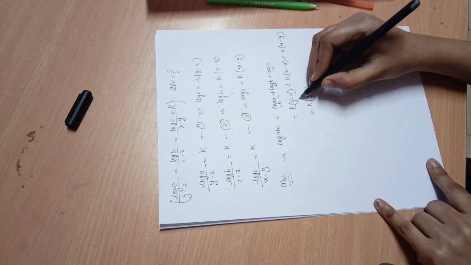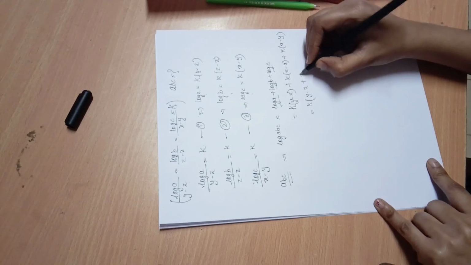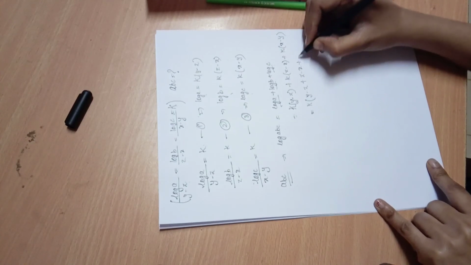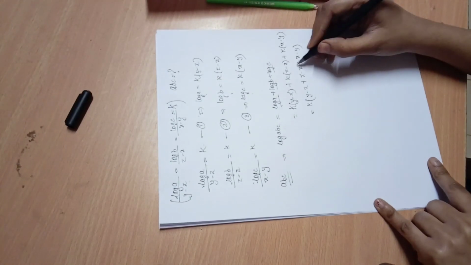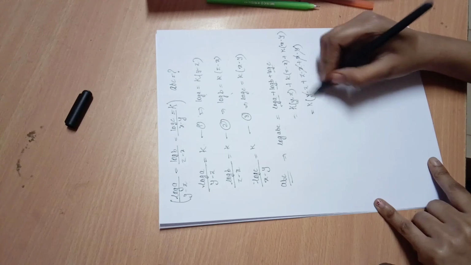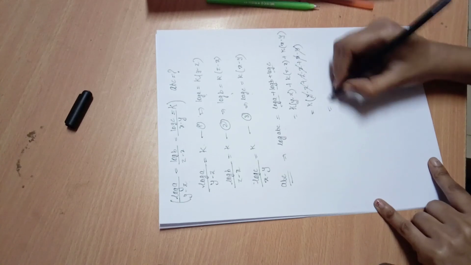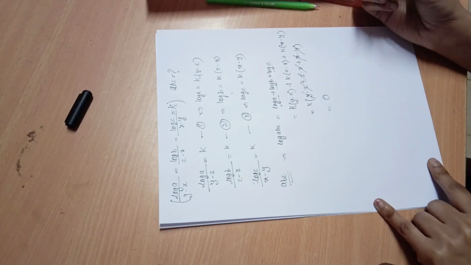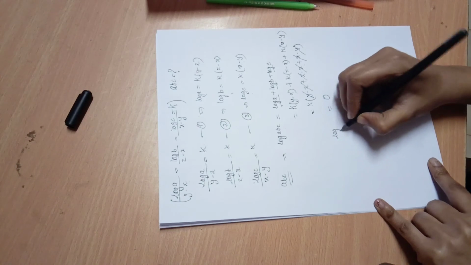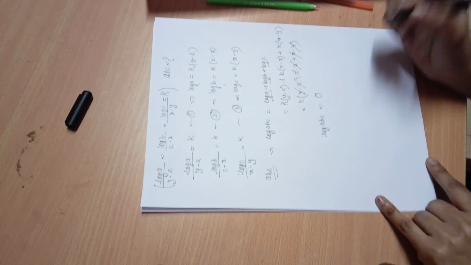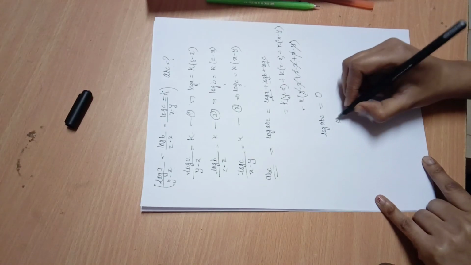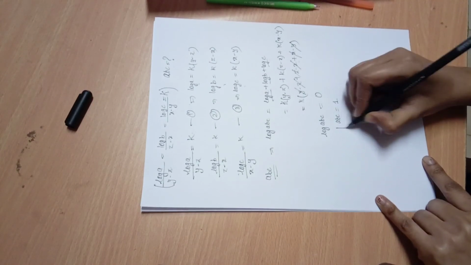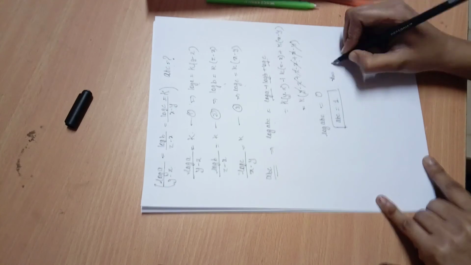What I'm left with is y minus z plus z minus x plus x minus y. Okay, now you can see everything gets cancelled and I am left with a 0. Now it's very simple. Log abc is 0. How can log abc be equal to 0? Only when abc is 1. And this is my answer.